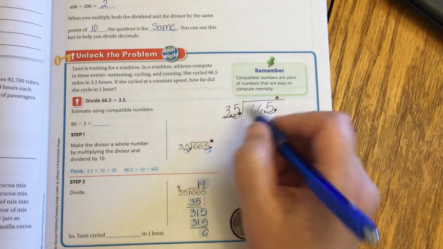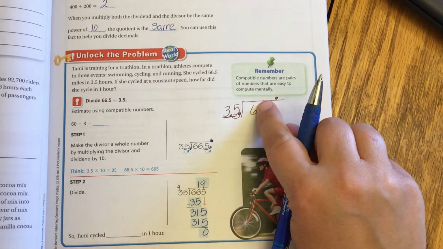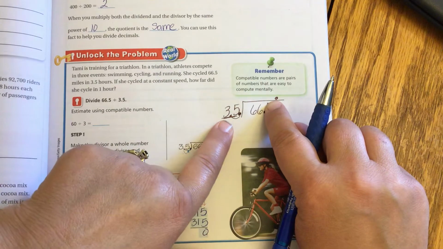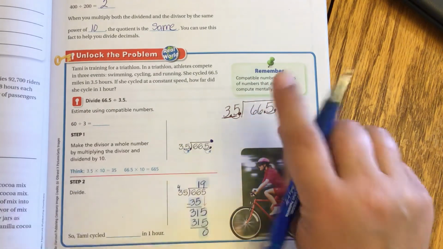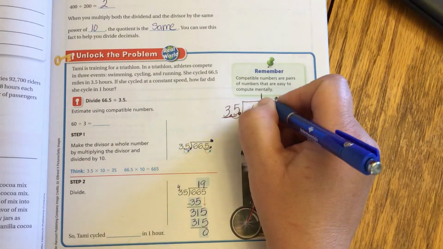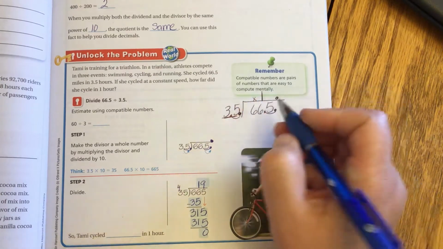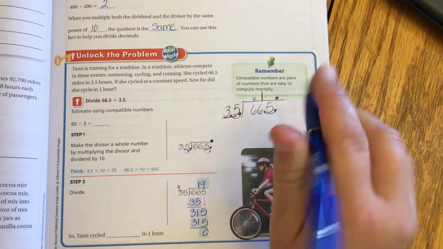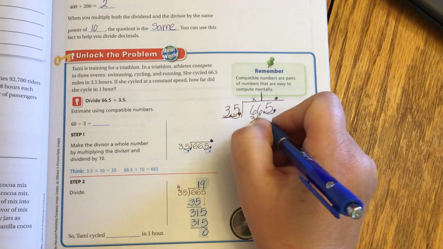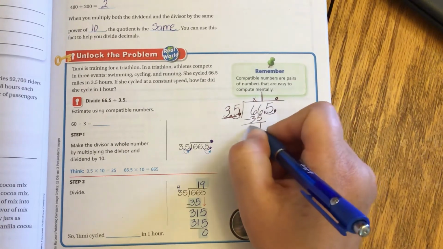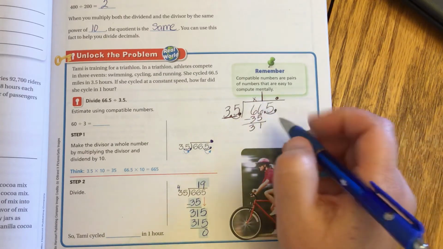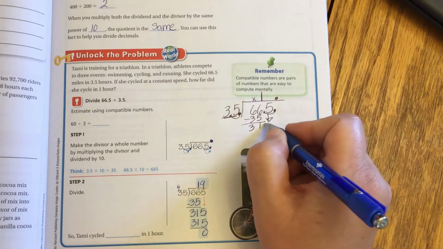So 35 cannot go into 6. It can go into 66 one time. I know if it's 2, it's going to be 70. 70 is going to be too high, so it's going to be 1. And some people still like to put an X above it. Can't go into 6, put an X, and then 66 one time. So we have 35, and we subtract it and get 31. 31 is less than 35, so we chose the correct number. We bring down the 5.